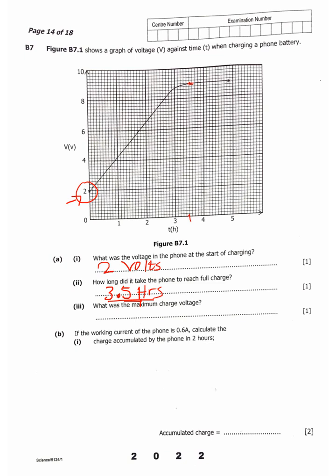Then what was the maximum charge voltage? From the graph, the maximum charge voltage was about 8.5 volts.